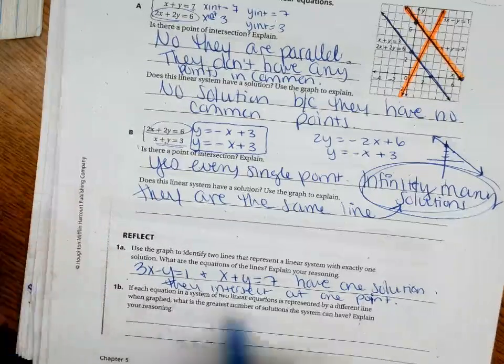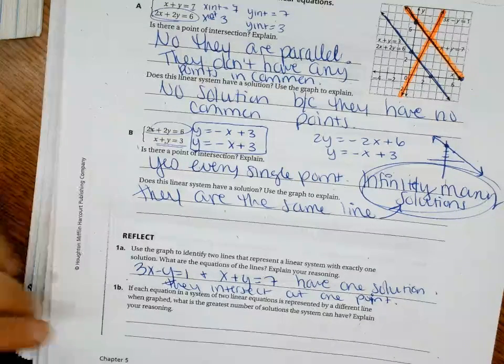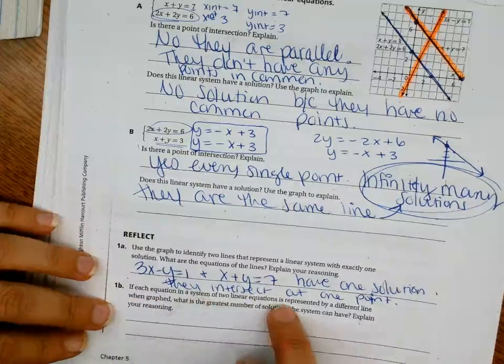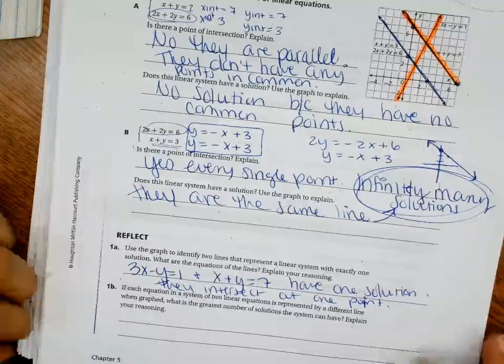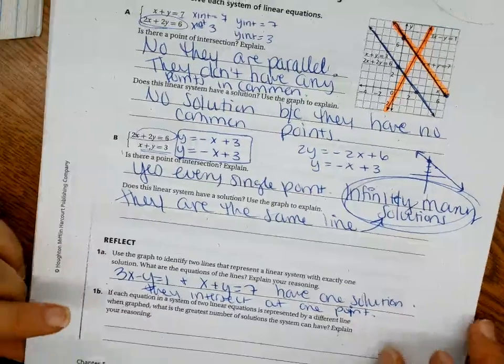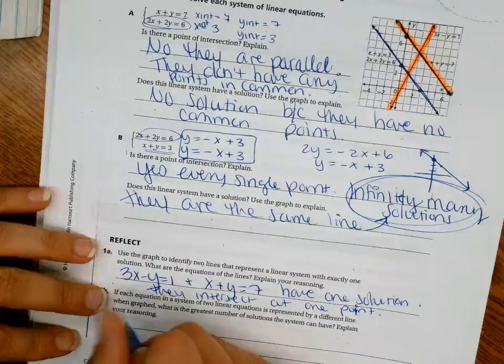If each equation in a system of two linear equations is represented by a different line when graphed, what is the greatest number of solutions the system can have? Explain your reasoning. Well, they either can have 1 point.